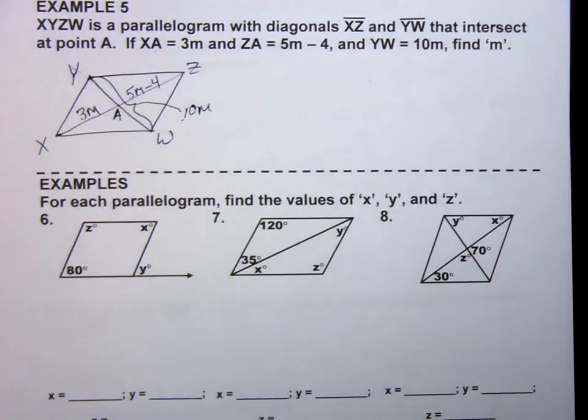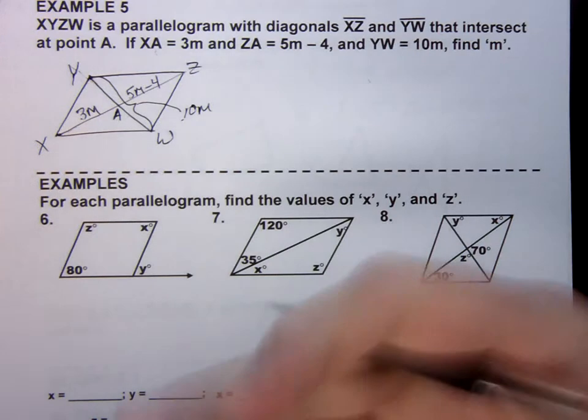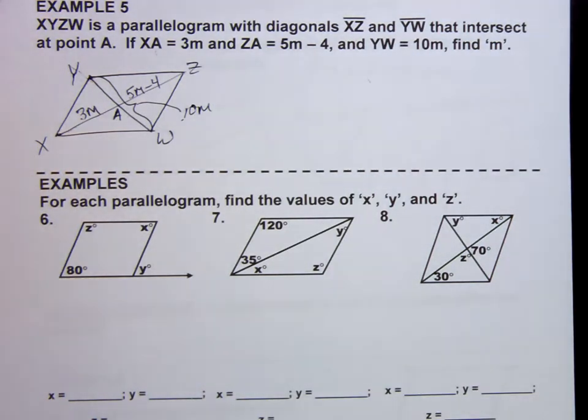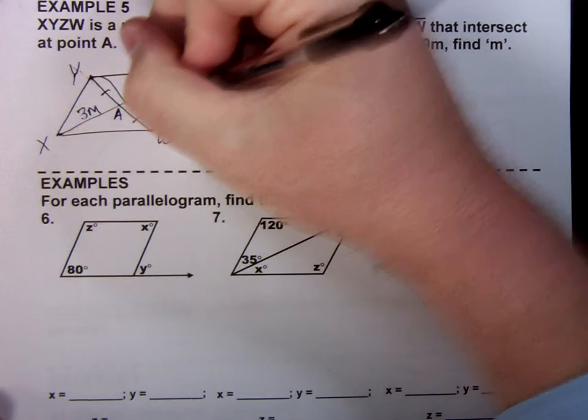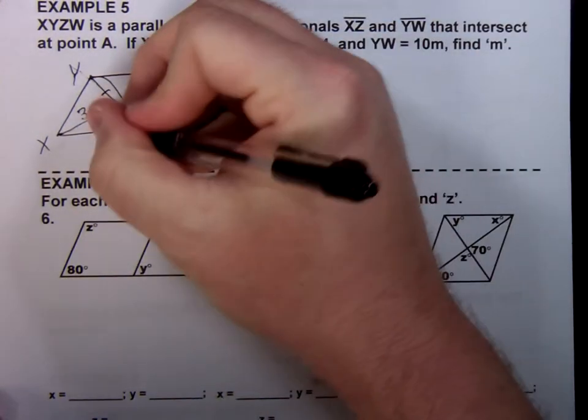Okay, let's see how we can figure out what m is here. All they've given us is diagonals and parts of diagonals. So remember, the one thing that we learned about the diagonals of parallelograms is that they bisect each other. So this diagonal is split into two congruent parts, and this diagonal is split into two congruent parts.